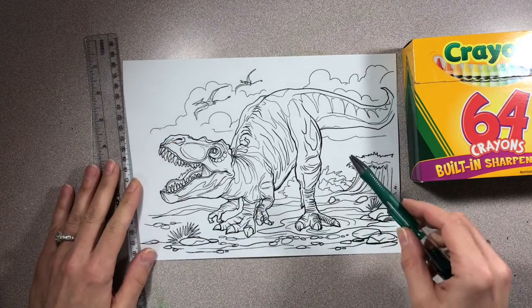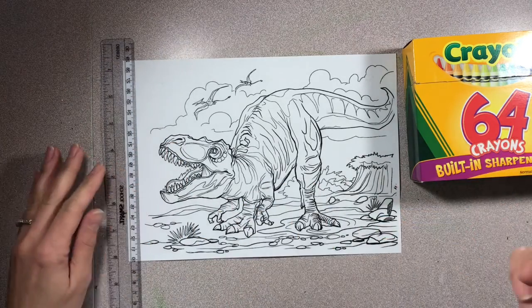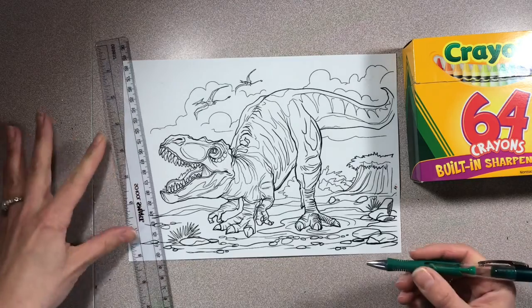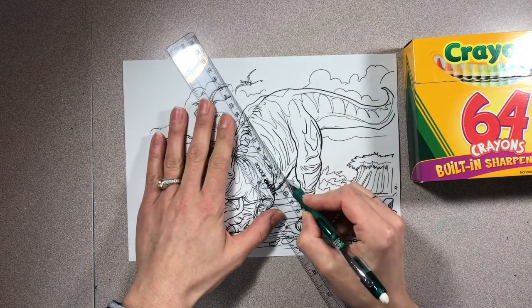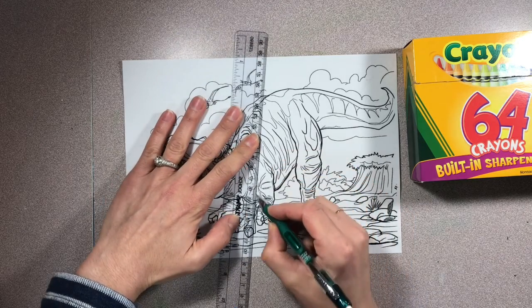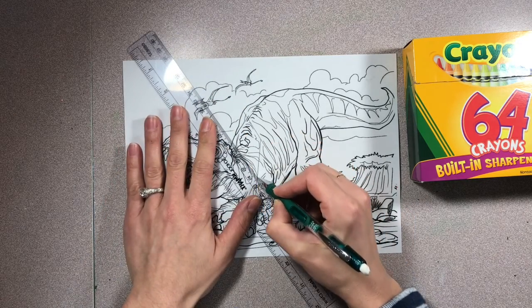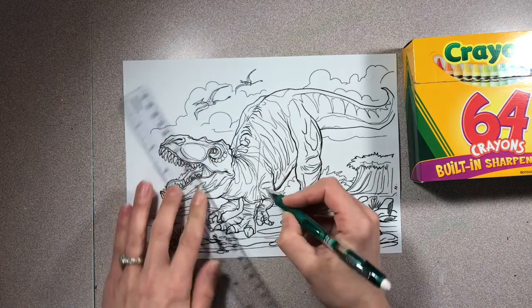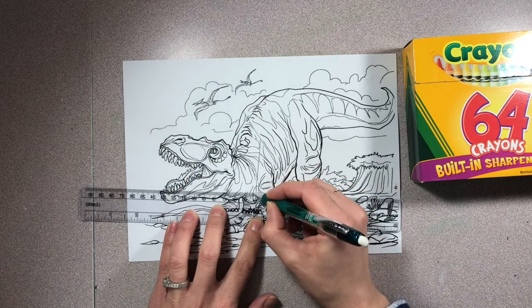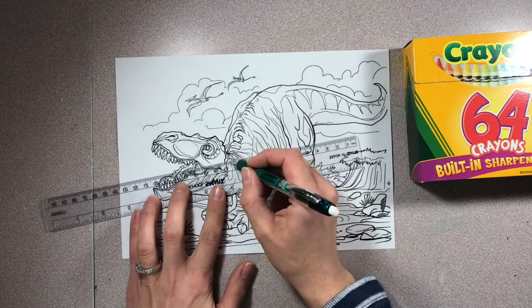So what I've done is I've found an organic picture, like of a dinosaur with some landscape behind, and I'm going to take my ruler to break this dinosaur and landscape up into more geometric shapes. You can do these as small as you would like to. I'm doing my shapes fairly large because I'm going to use crayon to color these in. Right now it might be kind of hard to see these pencil lines.